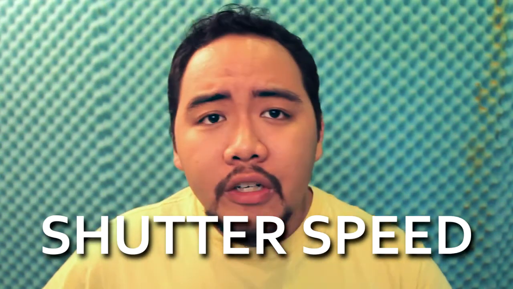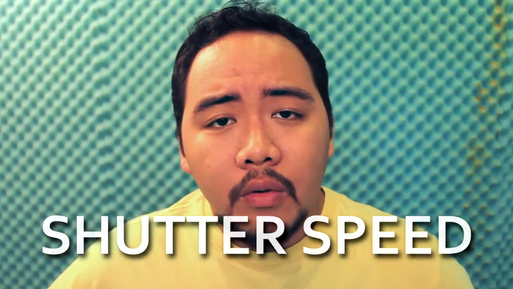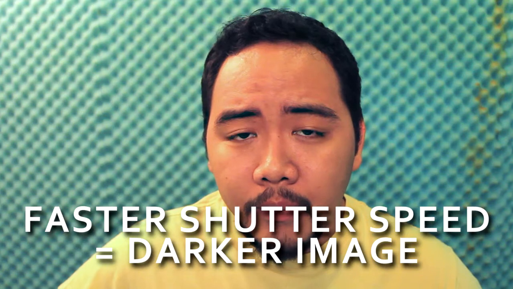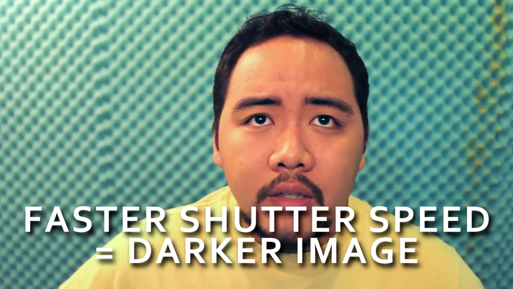Next up, we'll talk about the shutter speed. The shutter speed is one of the easiest things to spot on your camera's viewfinder. It's the setting that dictates how quickly your sensor is allowed to be exposed to the light source. A higher number results in a shorter exposure, resulting in a darker image. So the higher the number, the darker the image. It's kind of like the opposite of ISO.